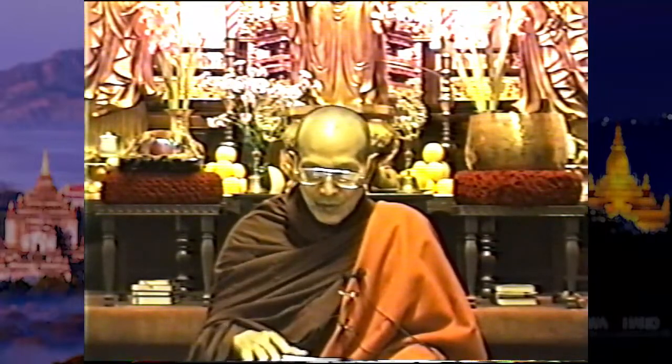For example, the eye sensitivity. Eye sensitivity is called an indriya because it exercises authority on seeing. Now, when the eye sensitivity is strong, then seeing is also strong, and when the eye sensitivity is weak, the seeing is weak, and so on. So the eye sensitivity controls the quality of seeing. In the same way, ear sensitivity and so on. So they are called indriyas. So in their respective domains, they are bosses. In the domain of seeing, eye sensitivity is the boss. In the domain of hearing, ear sensitivity is the boss, and so on.